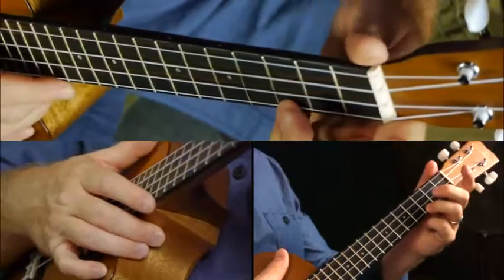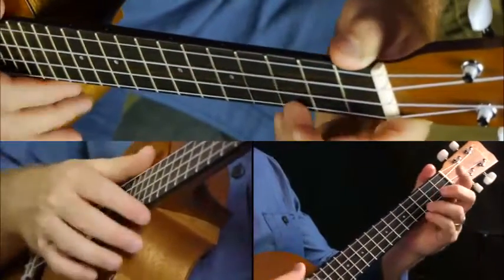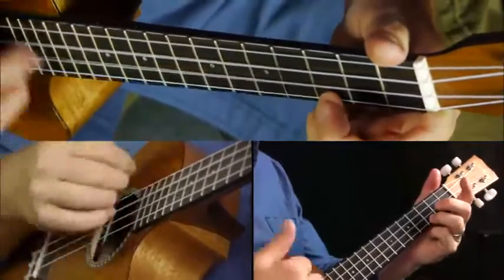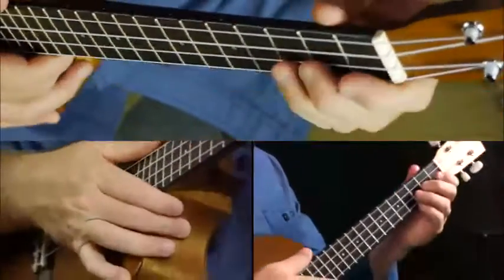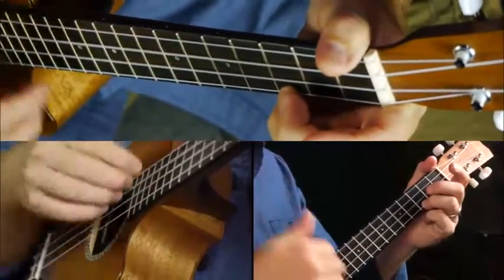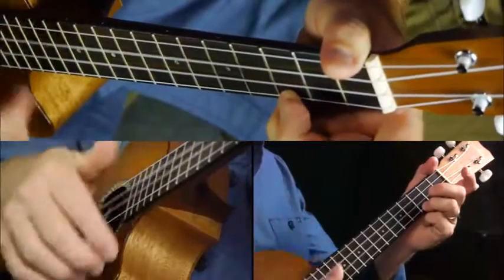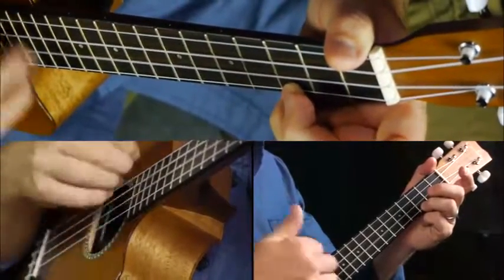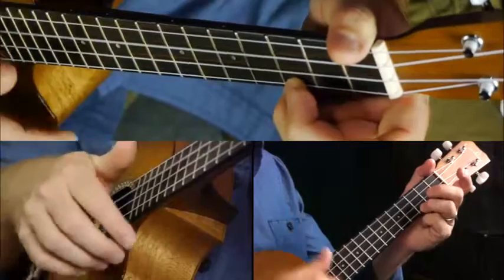And okay, so here's the strumming pattern. Now, in this song, it has a swing feel. So instead of eighth notes being straight, they have a loping sound to them. So instead of straight, it's that sort of feel to it. And here's the strumming pattern. Down, down, up, down, down, up, down, down, up, down, down, up.